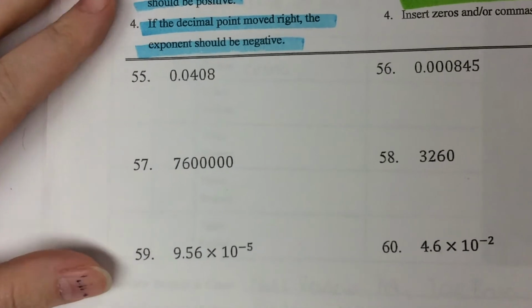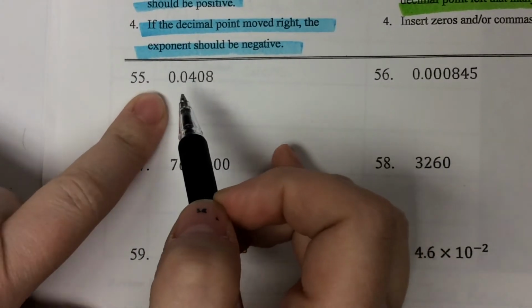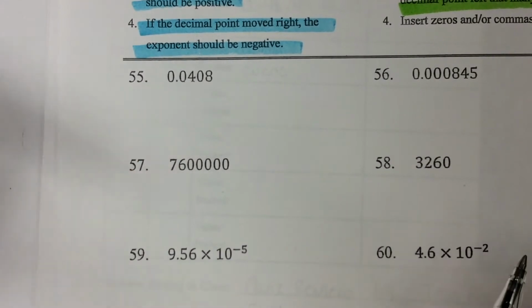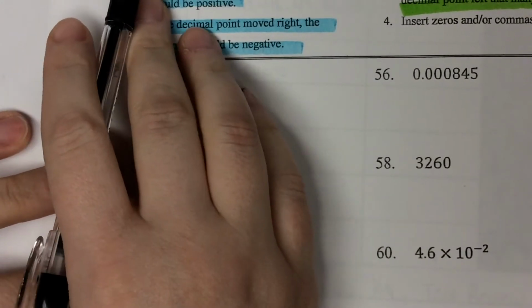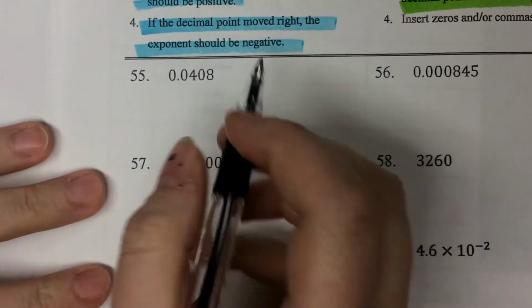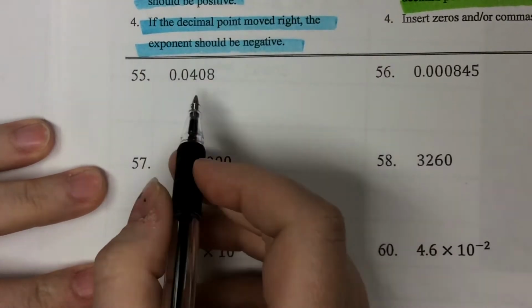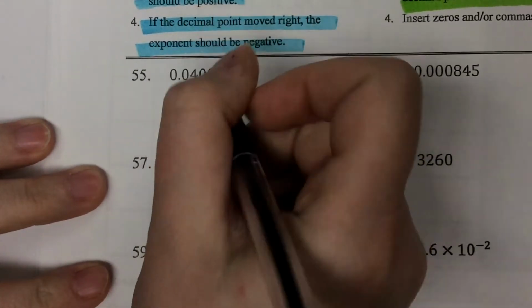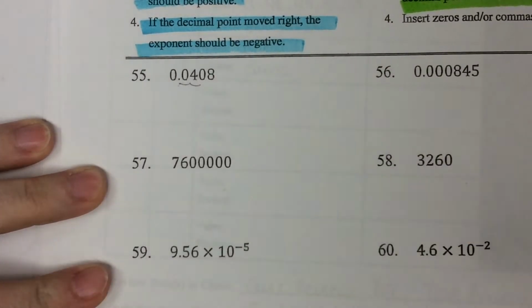Number 55. This is in standard form. This is the regular form of this number, but we're going to put it into scientific notation. And how do we do that? First step says move the decimal point until it is at the right of the first number. My first number is 4. So I've got to move it until it is to the right of 4, so right here. That means I move it 2 places.